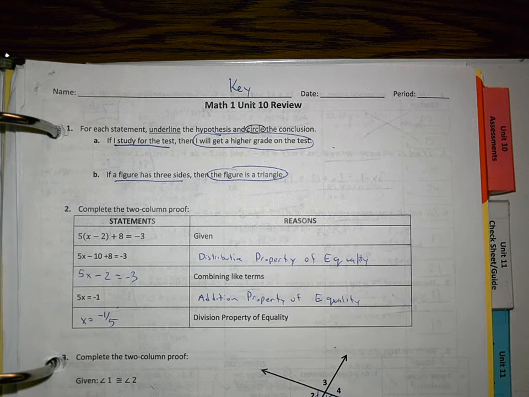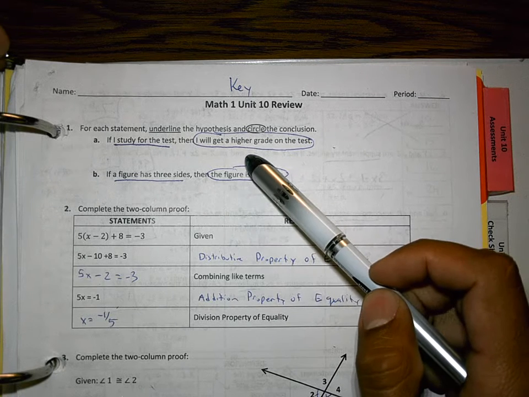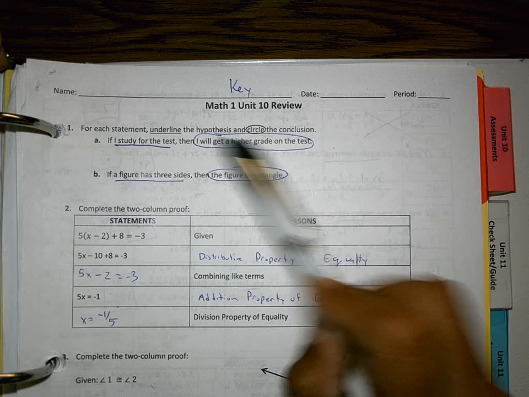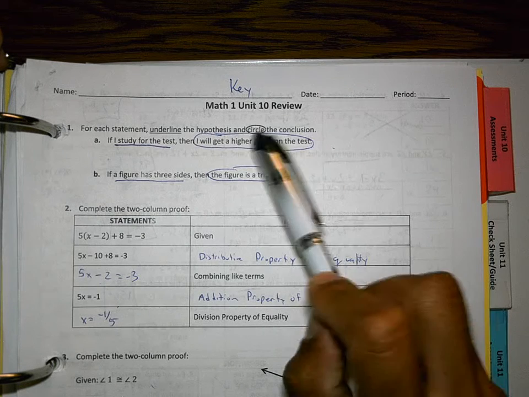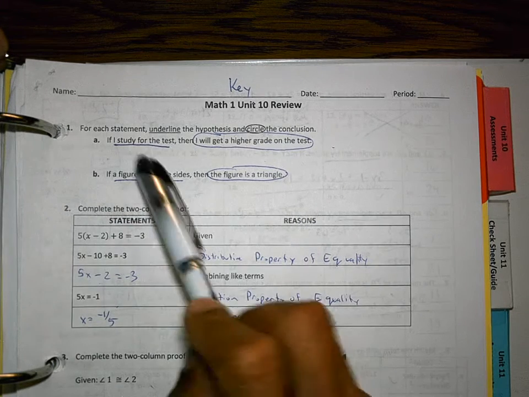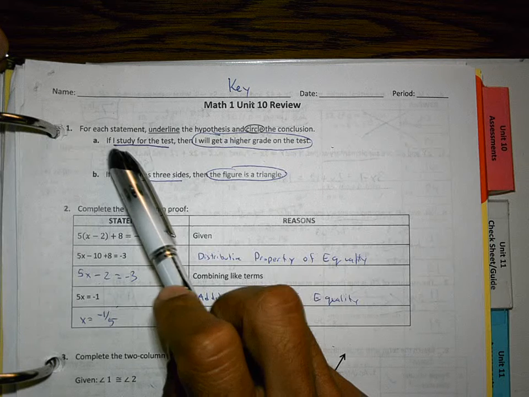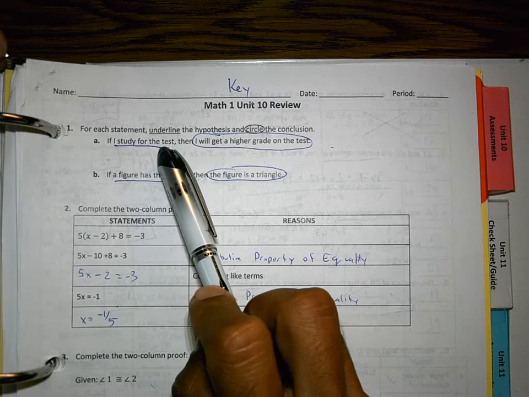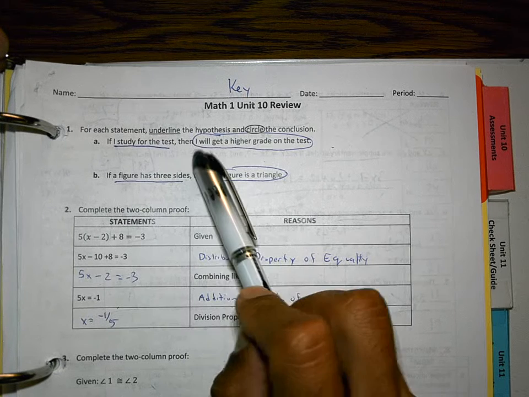So the review tests you on lots of different information, but this starts off with what we covered in section 2.10.2, which covered hypothesis and conclusion. The hypothesis is everything after the if. If I study for the test, that is your hypothesis.